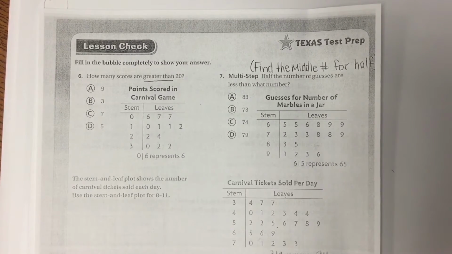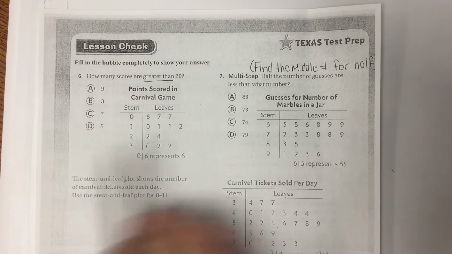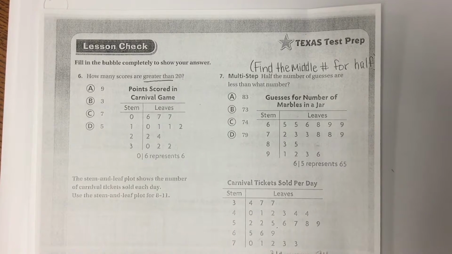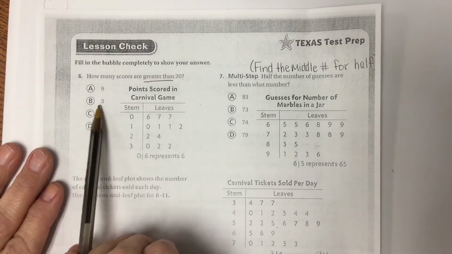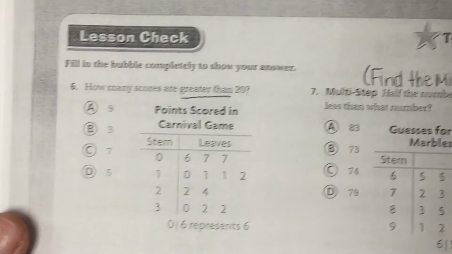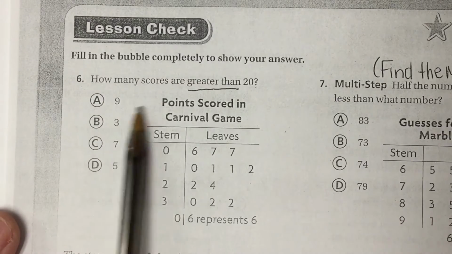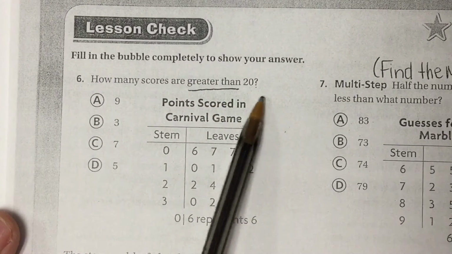Okay, so I'm just gonna go over a little bit on these stem and leaf, which is what we have here. I know y'all have already done this the other day with Miss Sorensen, but I'm just gonna talk about a few other things. Okay, so just wanted to remind you, when you look at this problem right here, it says how many scores are greater than 20.